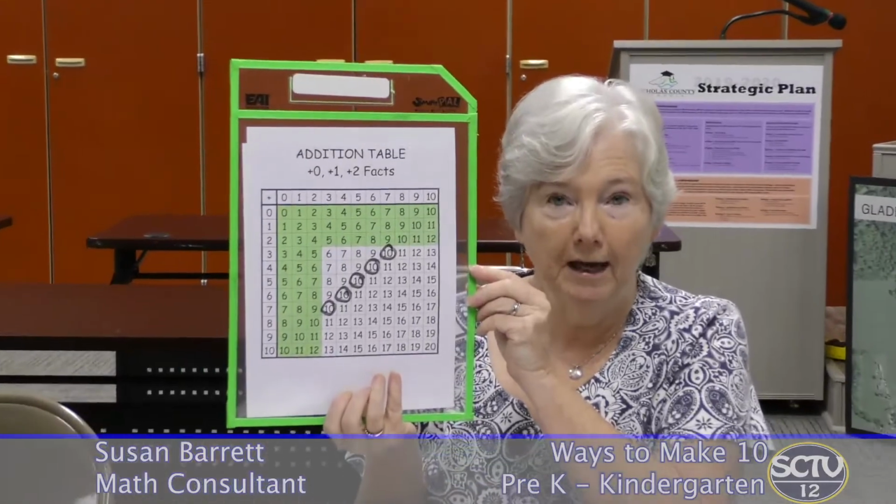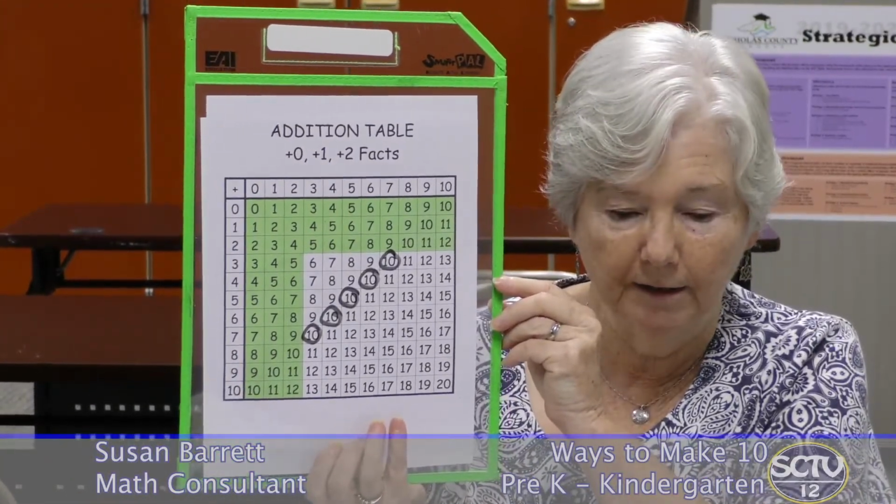Knowing how to make 10 will help with learning the teen facts. And as you look at the chart, you can see most of the ones that are left to learn are the teen facts. I encourage you to spend enough time with these 10 facts so that they become automatic for your child. In other words, just knowing what the facts are without having to count it all. Time spent here will pay off later.